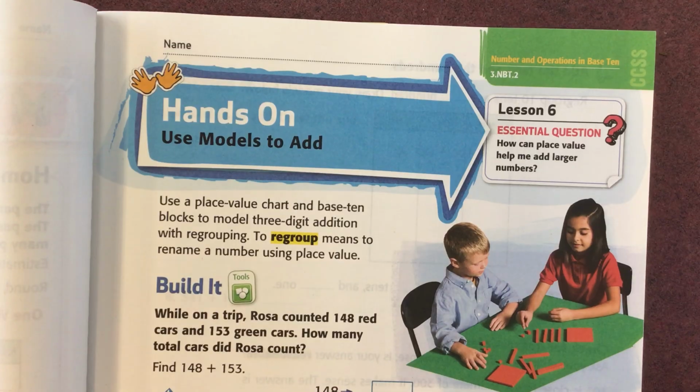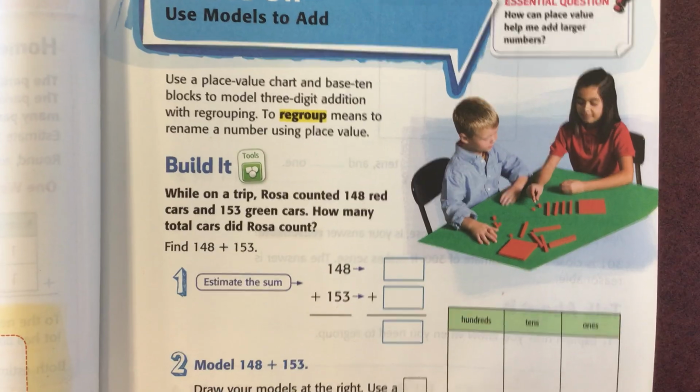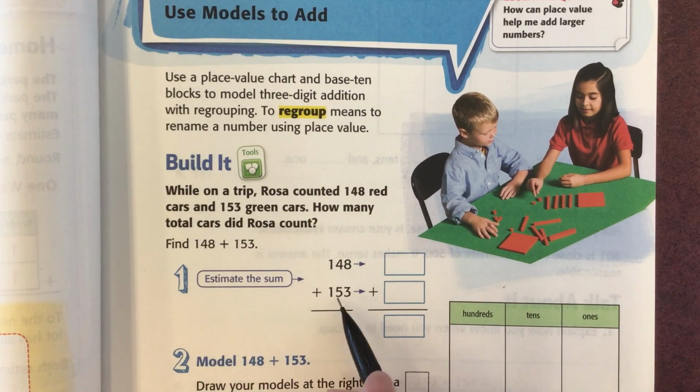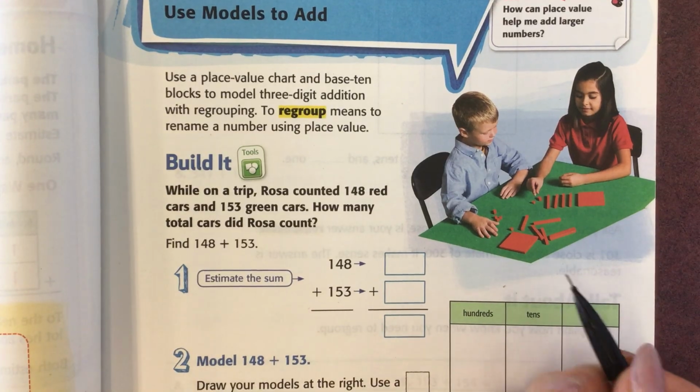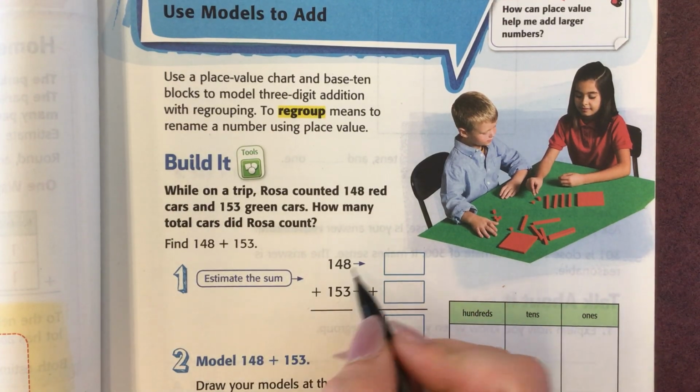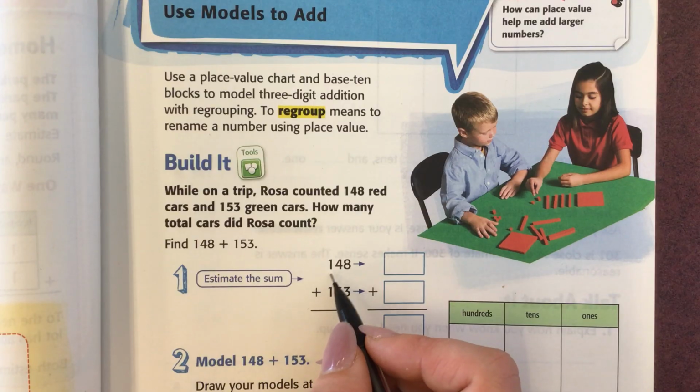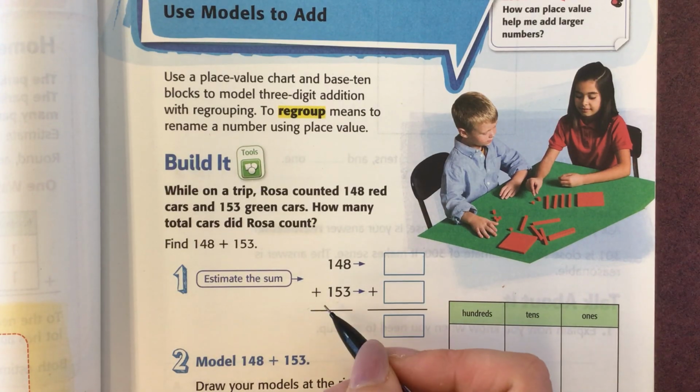Okay, so we learned how to estimate sums in the previous lesson, so we're starting with that. Our first step is to estimate the sum, okay? It doesn't tell us what to round to, but we know to estimate, we usually round.